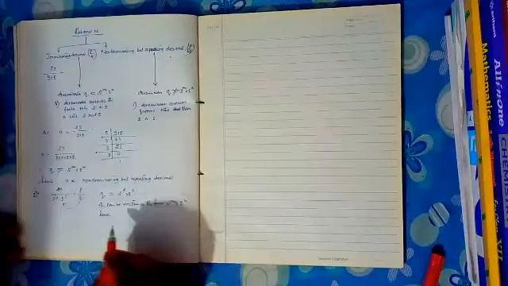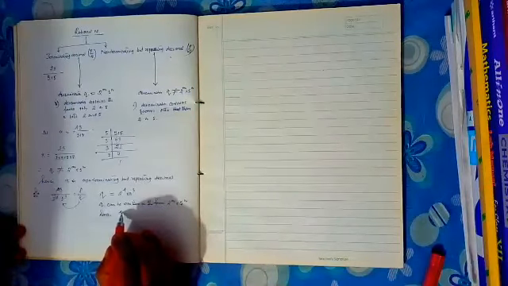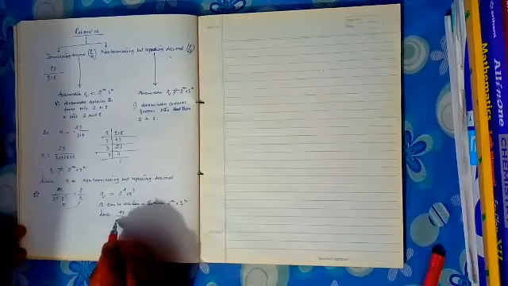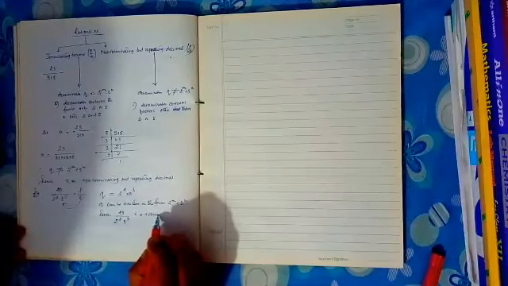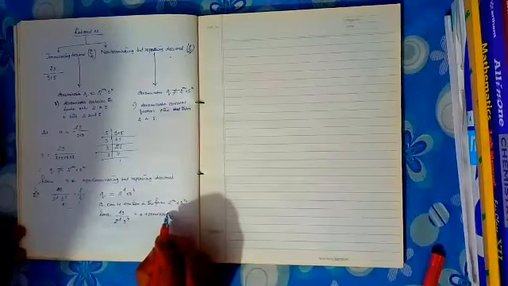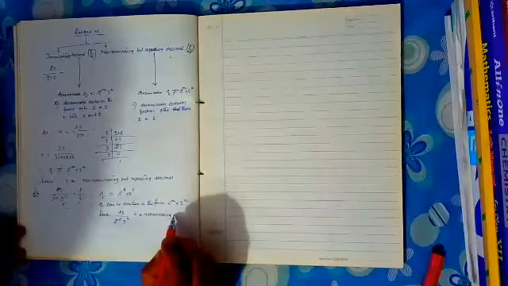Hence, 43 by 2 to the power 4 into 5 to the power 3 is a terminating decimal. Now what we have to do? We need to find the place of decimal.